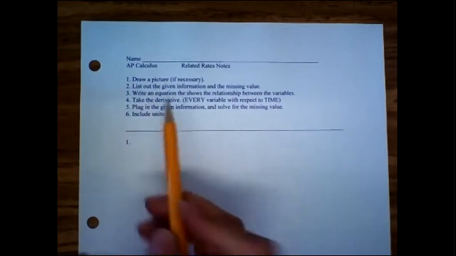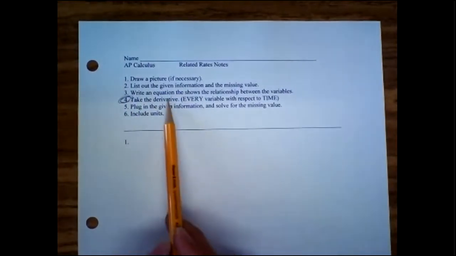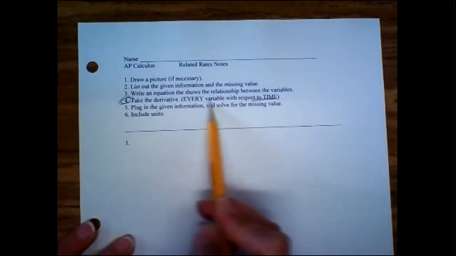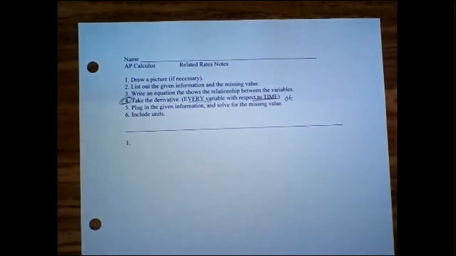All right, and then here, take the derivative. You need to take the derivative before you plug anything in. Is that clear? Because the derivative gives you the rate, okay? And every variable is with respect to time. They're all going to be whatever dt. So if it's volume, that's dV/dt. Area is dA/dt. You'll have dx/dt, dy/dt. They're all with respect to time. Time is your independent variable. Then you can plug in. So do the derivative, then plug stuff in.